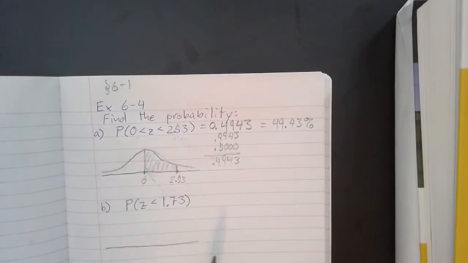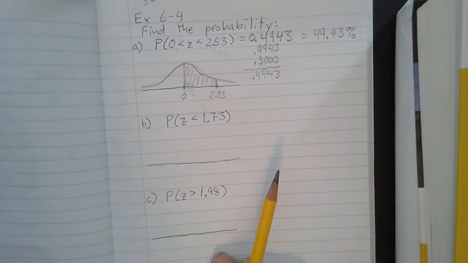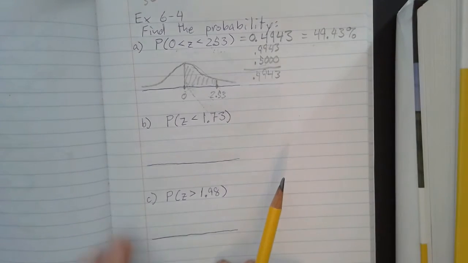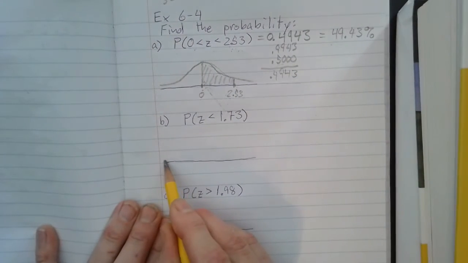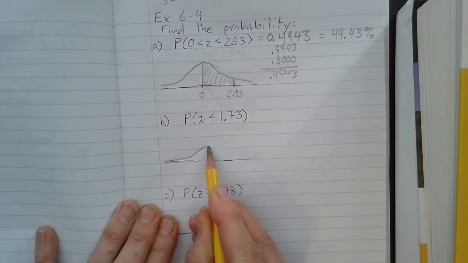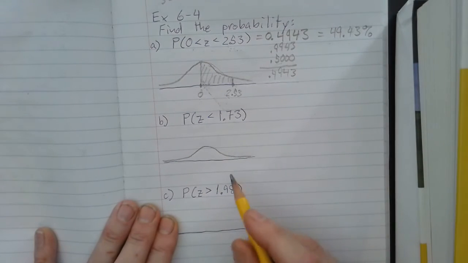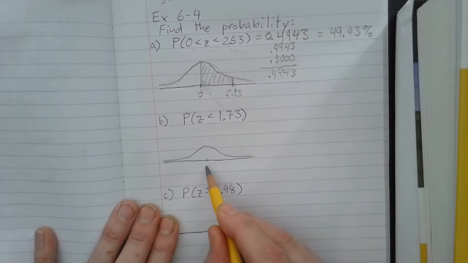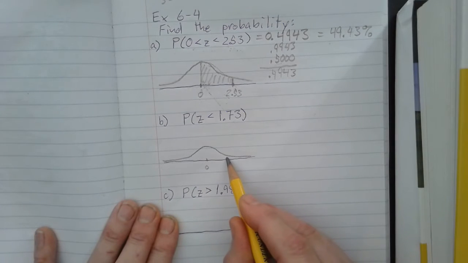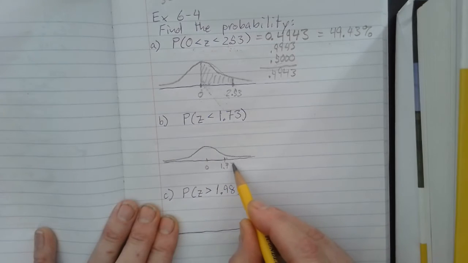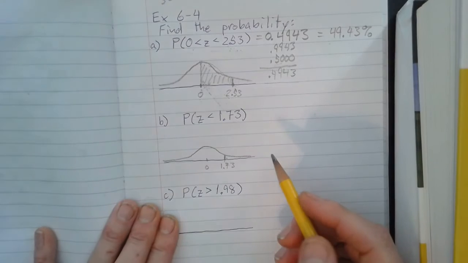All right, so let's move on. The next one is a left area. How can I tell? I can never remember. So I'm going to sketch the distribution. I was thinking ahead of time about how this sketch would look. So there's 0 in the middle. Here's 1.73. Again, it doesn't really have to be super accurate. We just want a mental image of what this is going to look like.